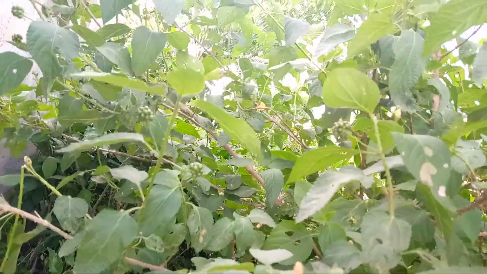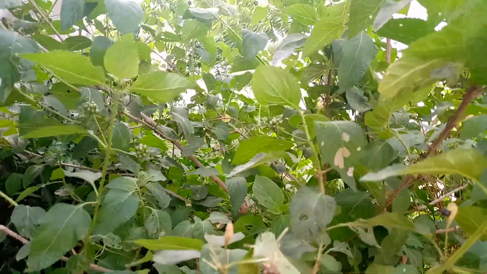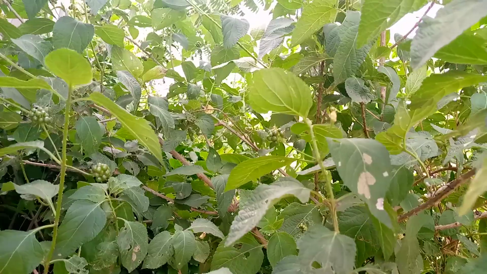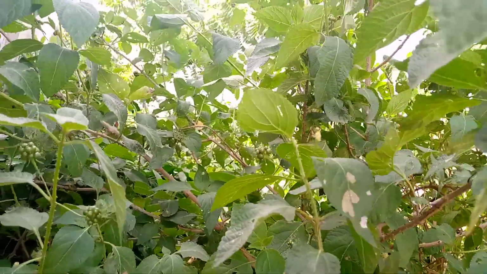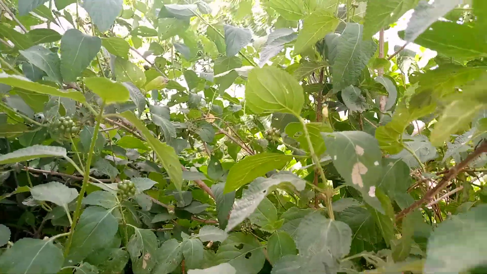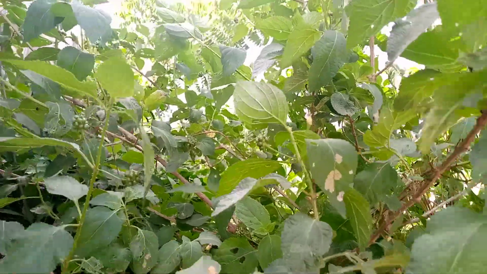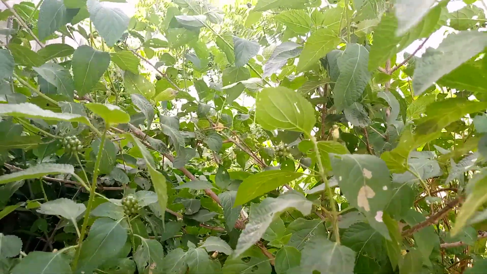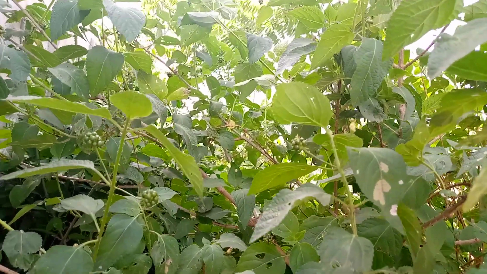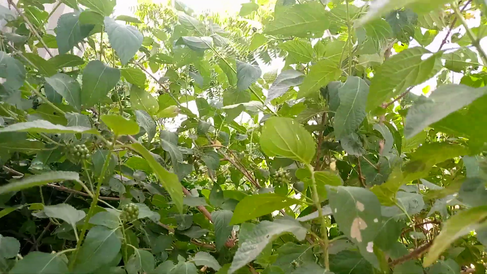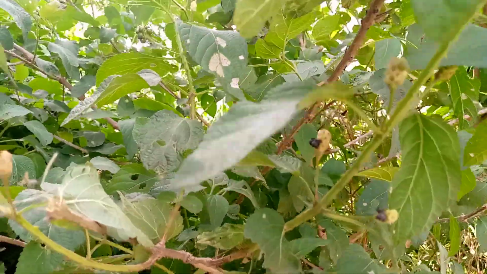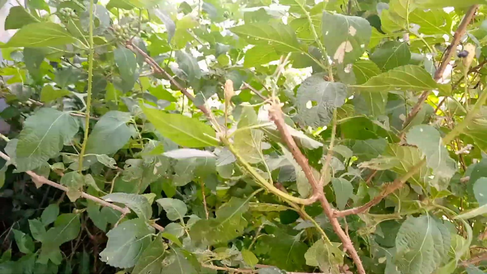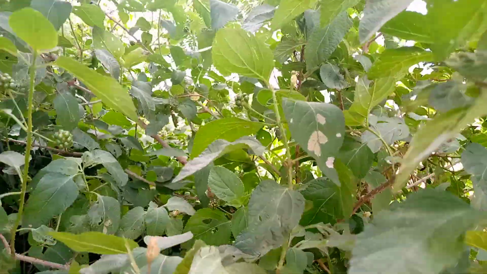Livestock, when they eat the leaves, it's very toxic to them and harms them, and also it harms the output of farmland. So when this plant is on your farmland, it's very difficult. It has thorns, and the way they grow, they can take a whole space.